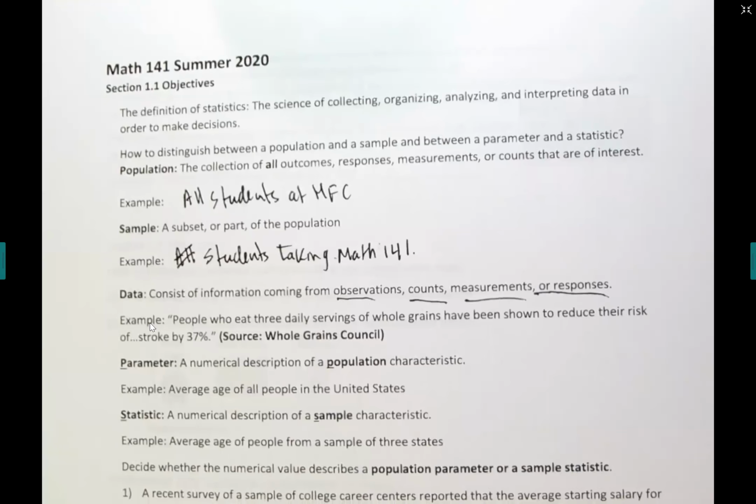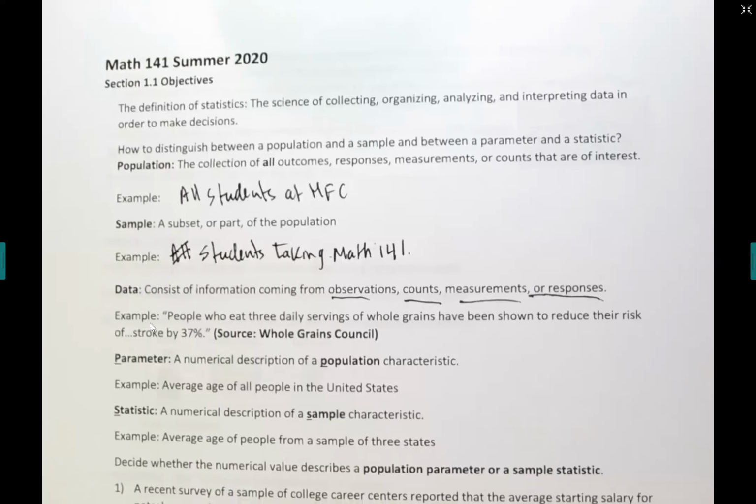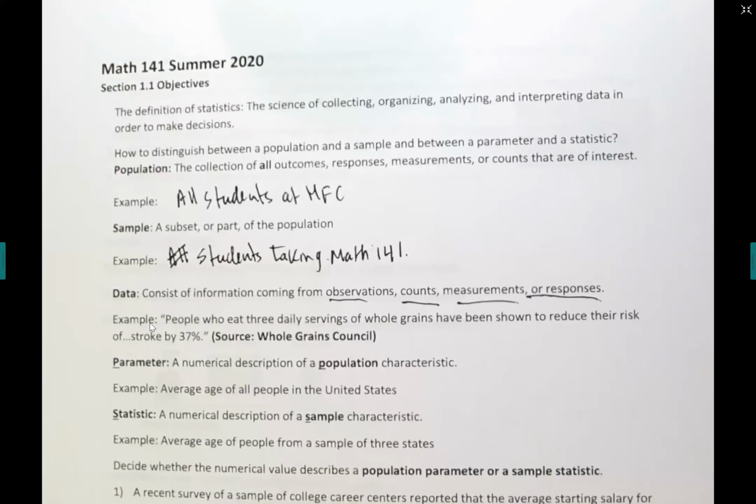Actually, your homework in section 1.1 is just to distinguish between population and a sample, and then probably between parameter and statistic. So let me tell you what a parameter is. A parameter is a number that describes a population attribute. So parameter is a number that represents a population characteristic. And a statistic is a number that describes a sample characteristic. And let me give you examples.